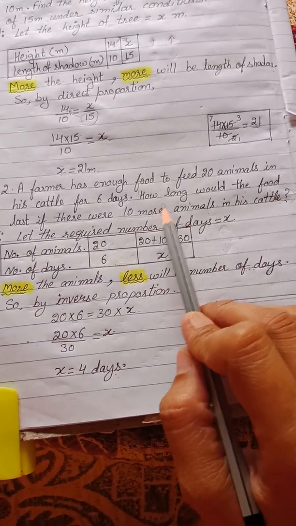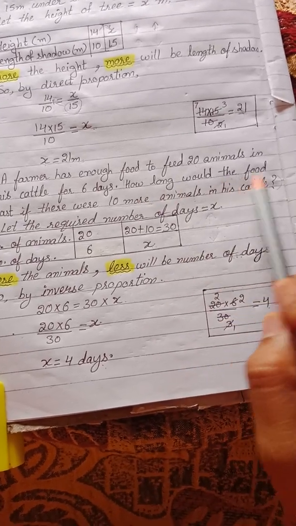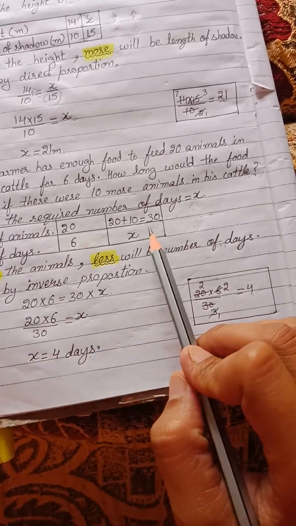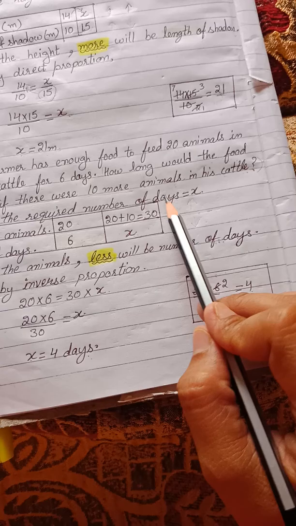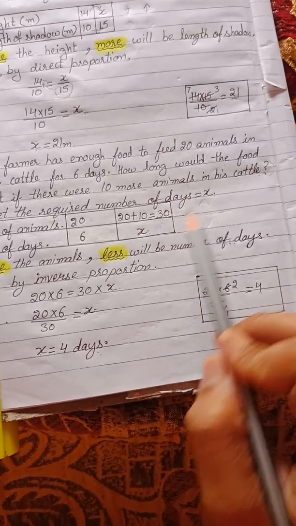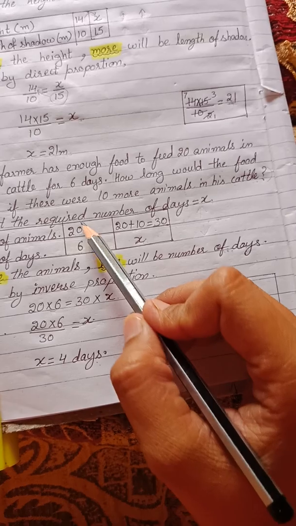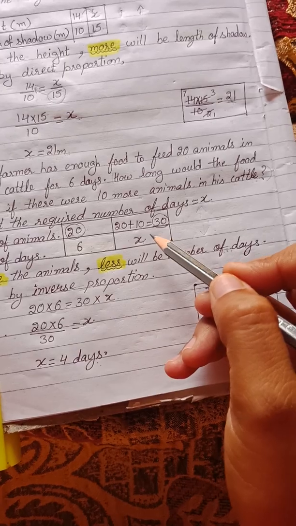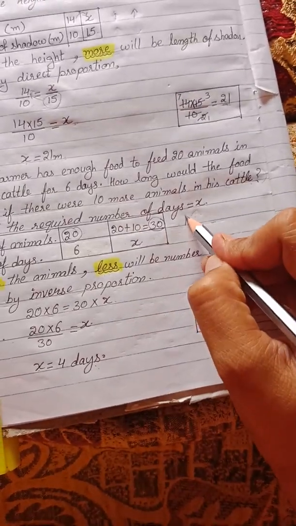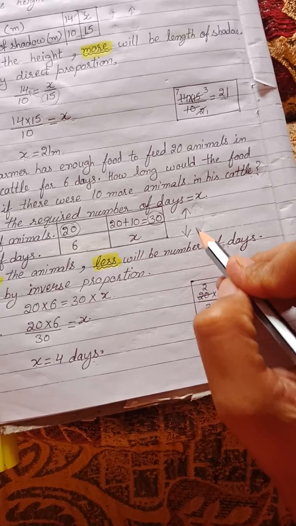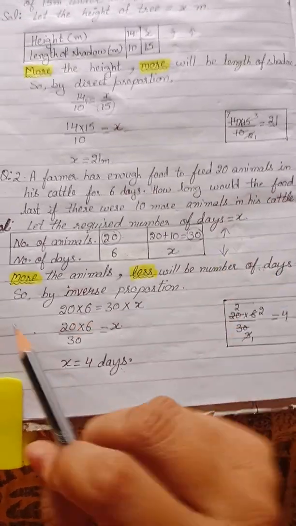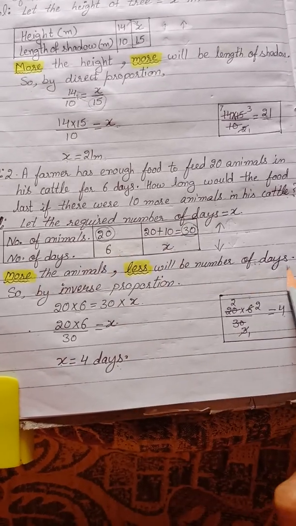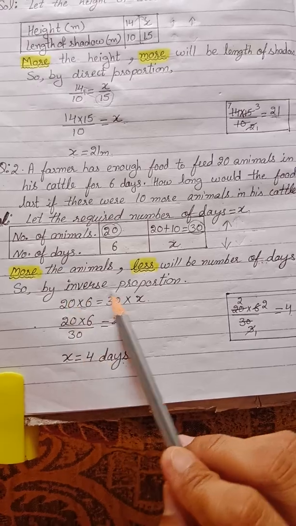So we have to find the number of days, that is, how long would the food last if there were 10 more animals in this cattle. For this case, we will consider the number of days as x. Now we see, if the number of animals is increased from 20 to 30, the food will last for fewer days. So if one thing is increasing, the other is decreasing. So in this case we have inverse proportion. We will write here: more the animals, fewer will be the number of days. So we will write by inverse proportion.